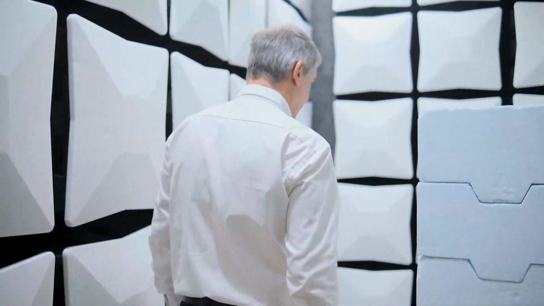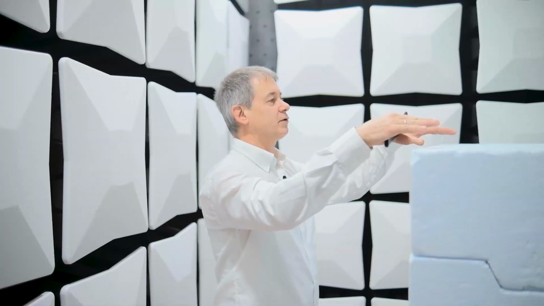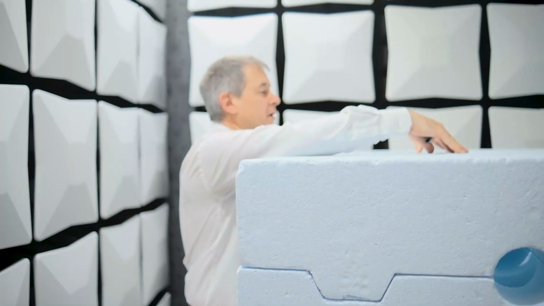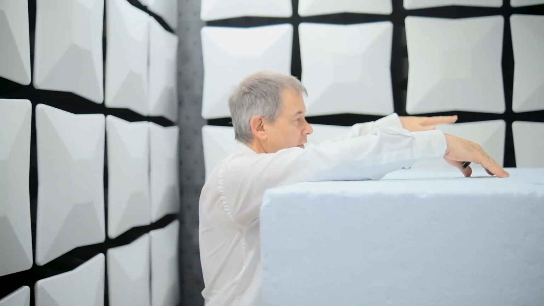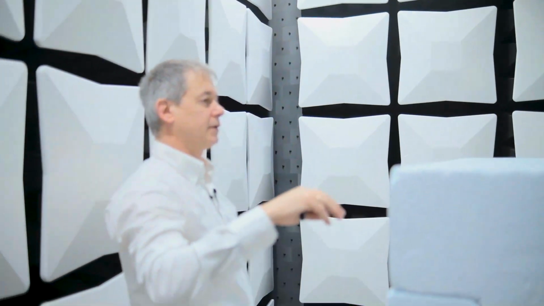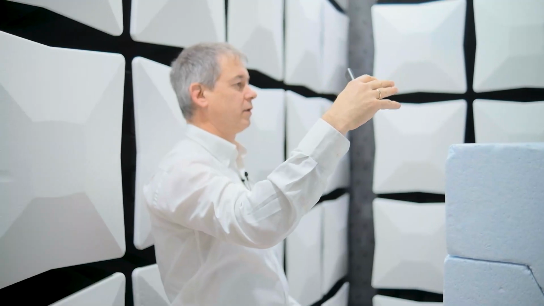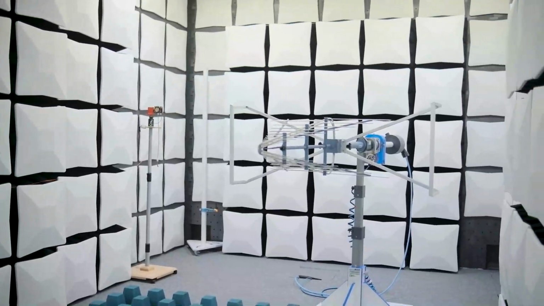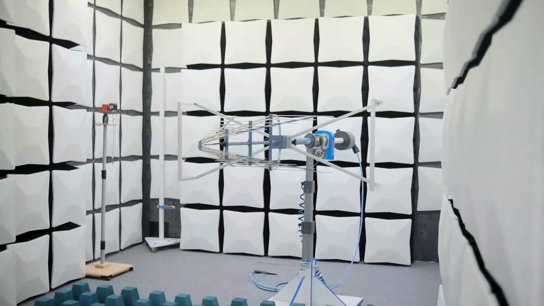We have here the table at the height of the middle of the antenna, and we will put here the Qi2 device with a supply from the left side, and the load is a mobile phone, and we measure in horizontal and also in vertical direction. And that is what I show you again in the presentation.